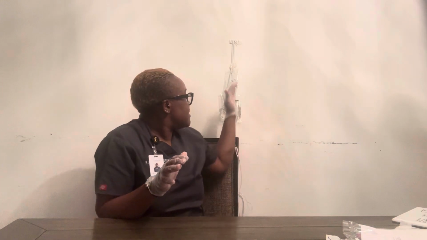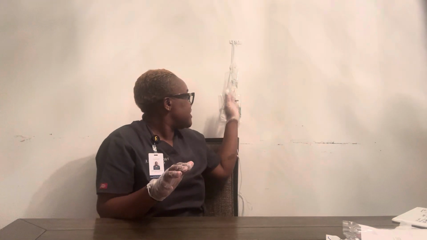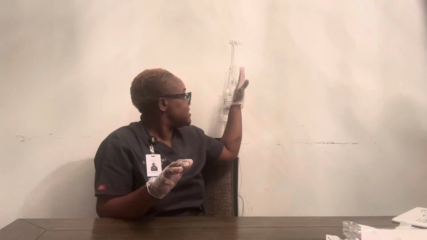I'm gonna gather my supplies, and before I leave, I have to make sure that both bags are hanging, both the fluid and the medication. I have to ensure that both of them are hanging at least 30 inches above the patient's IV site. So now that everything is okay, I have gathered my supplies. I'm gonna remove my gloves, perform my hand hygiene, and I'll go document my procedure.